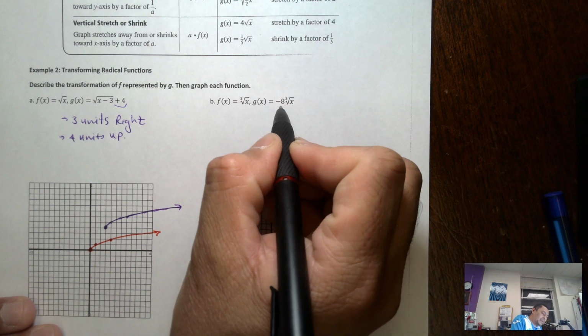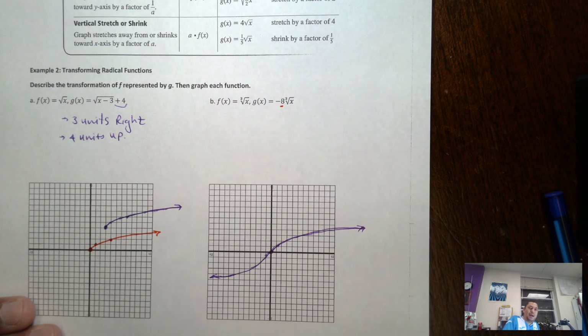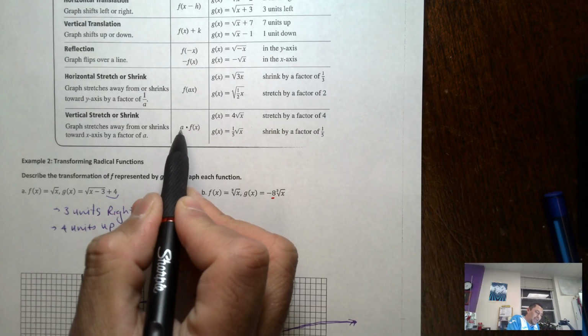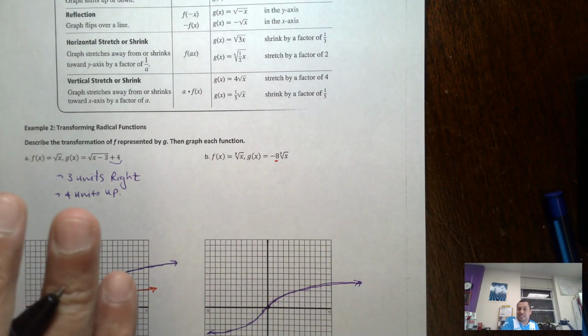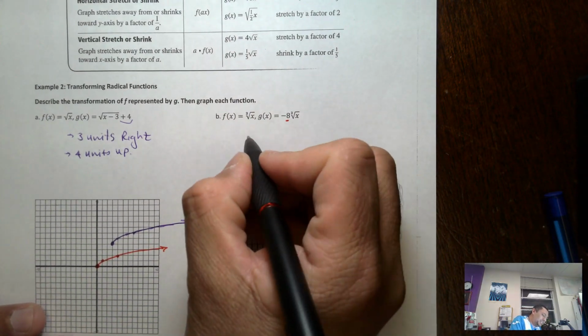So what I have is 8 multiplying the cube root of x. So it's stretched by a factor of 8 in this case.